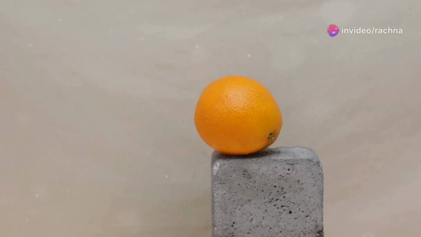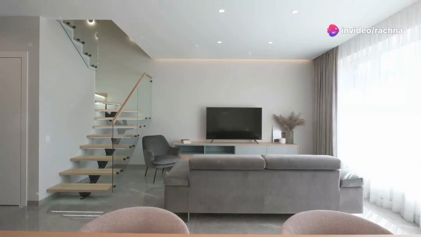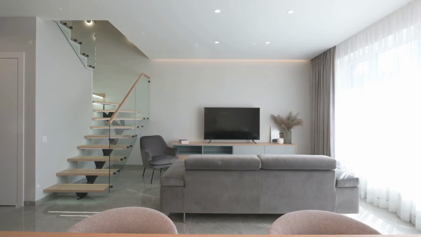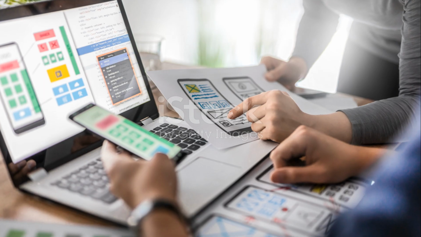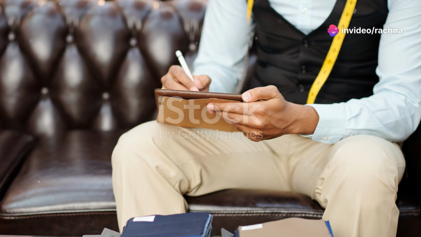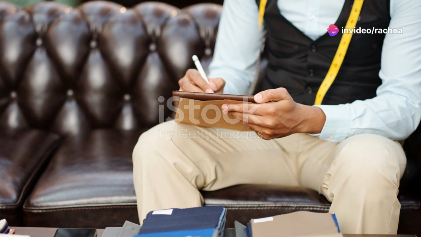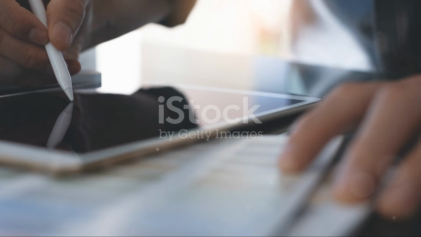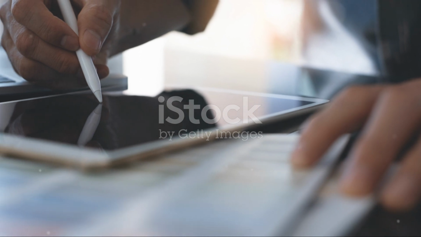These principles help you create balance, interest and harmony in your designs. They're the difference between a room that feels off and one that feels just perfect. In this guide, we'll explore these principles one by one. I'll share some easy examples and tips from my own experience. By the end, you'll have a solid understanding of how to use these principles in your own designs. So let's dive in and start creating spaces that are both beautiful and functional.